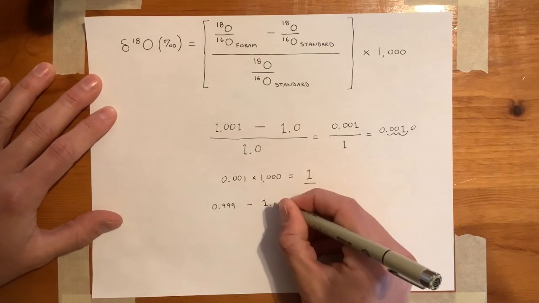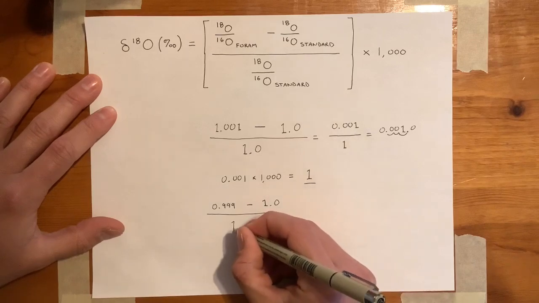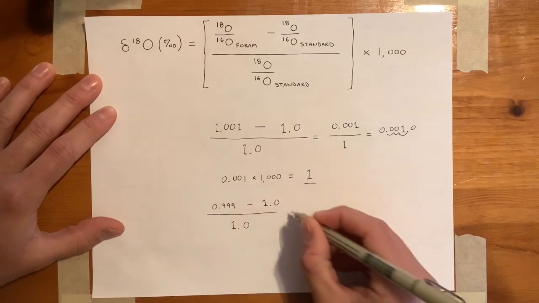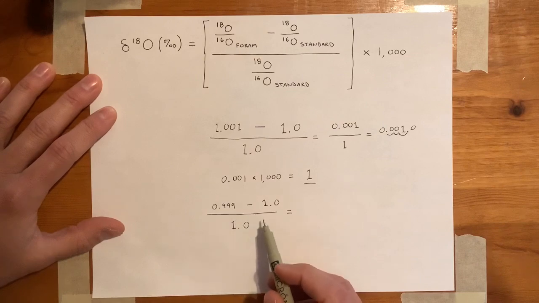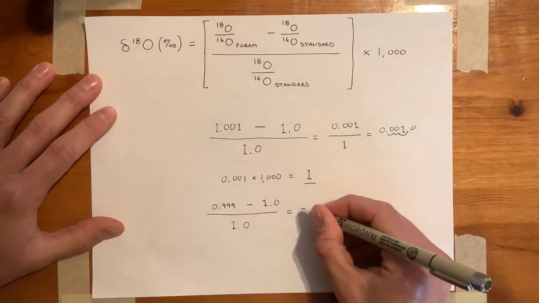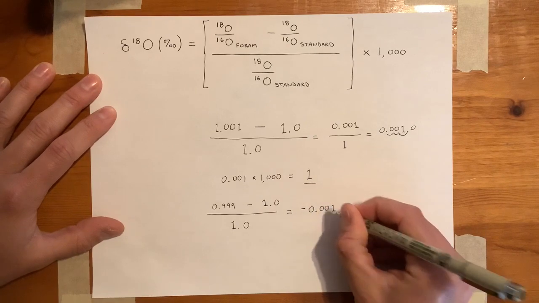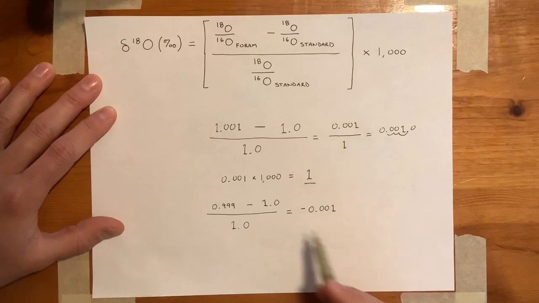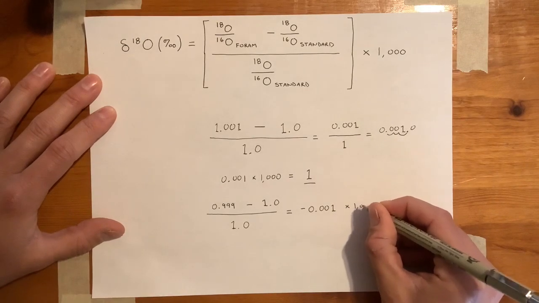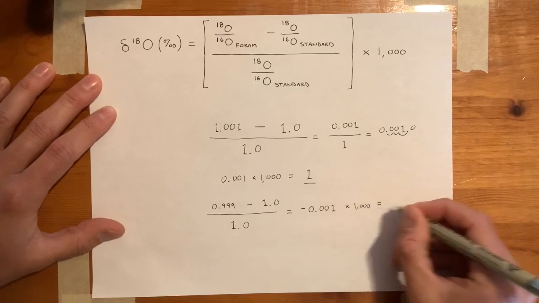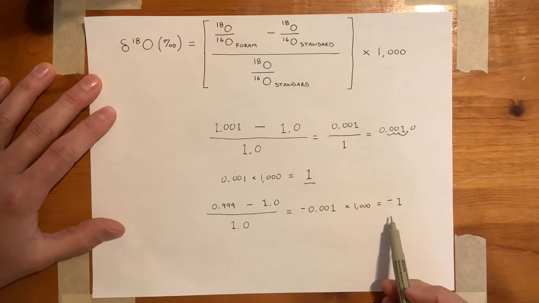We'll use the same standard value to keep things simple. 0.999 minus 1 is equal to negative 0.001. And now if we multiply that by 1,000, that gives us a value of negative 1.